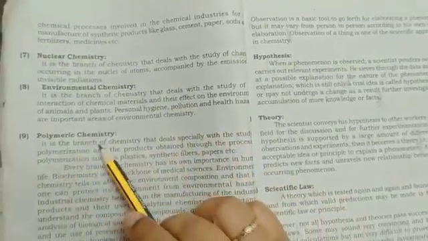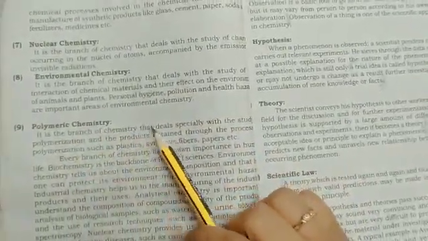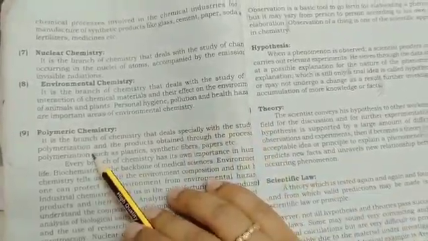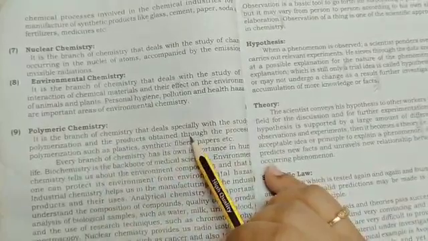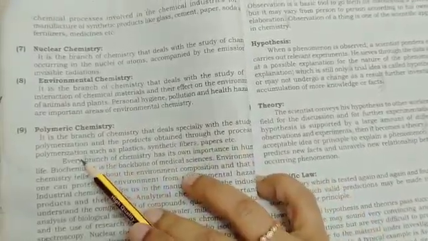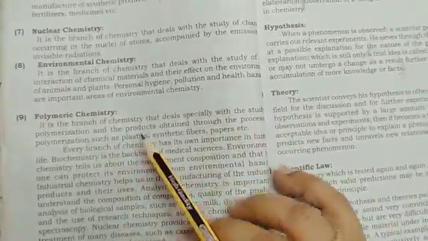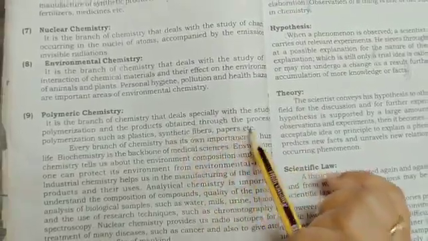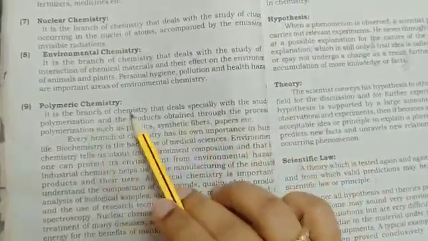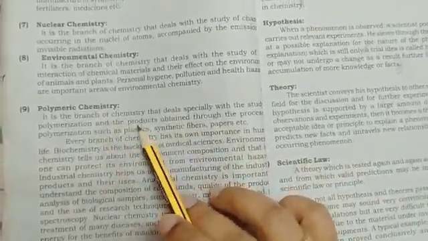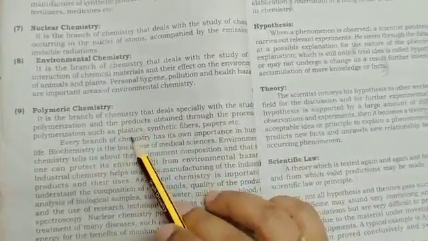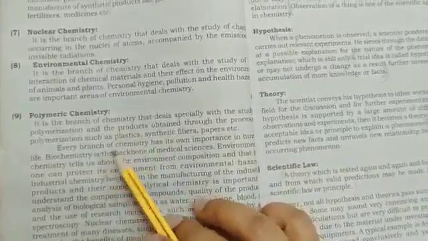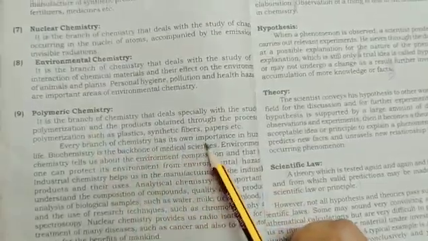Next is polymeric chemistry. It is a branch of chemistry that deals especially with the study of polymerization and the products obtained through the process of polymerization, such as plastics, synthetic fibers and paper, etc. Polymeric chemistry is the study of polymerization, like PVC. Those compounds which contain plastics fall under polymeric chemistry.